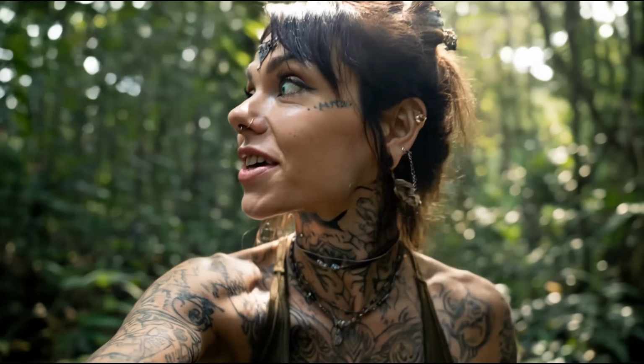Okay, update time. I've been hiking for about 6 hours and the air here, it's different. Thicker. It feels like the trees are actually watching me. I think I'm close to the ruins. I'm going off-grid now. Wish me luck.